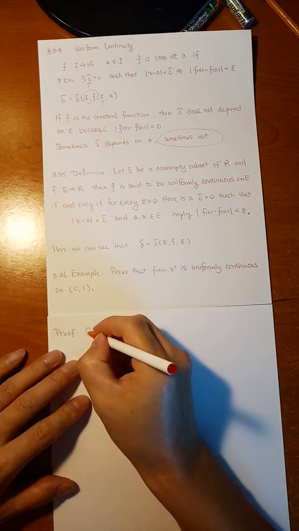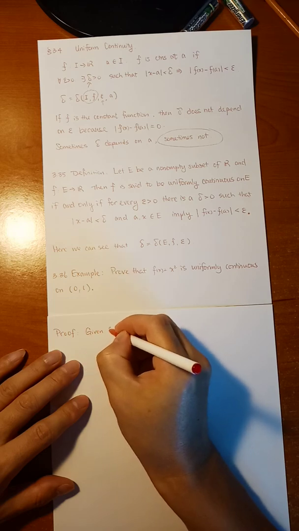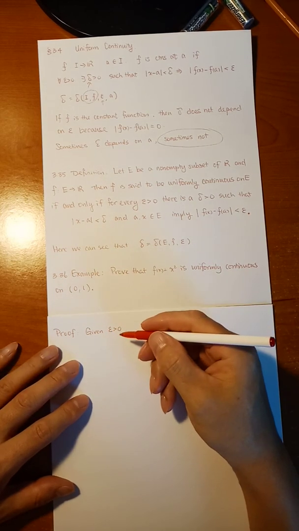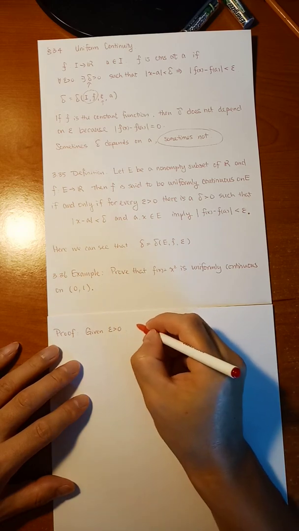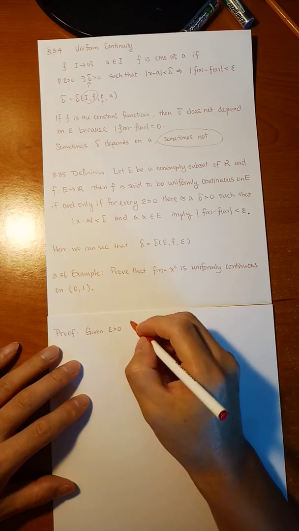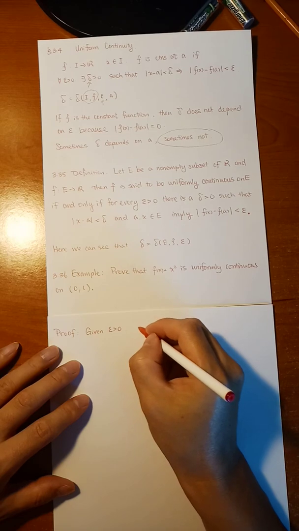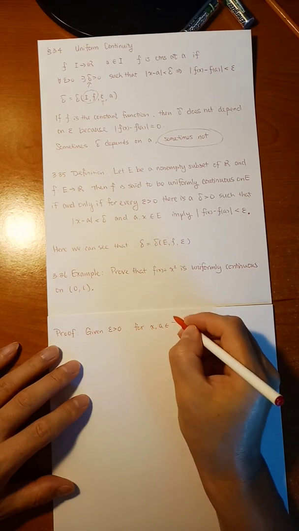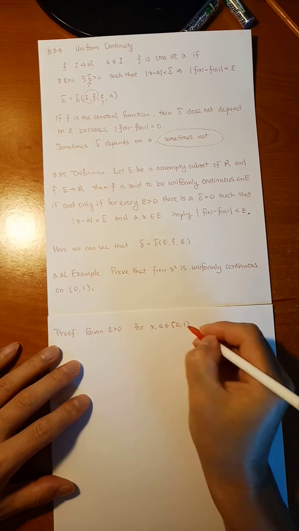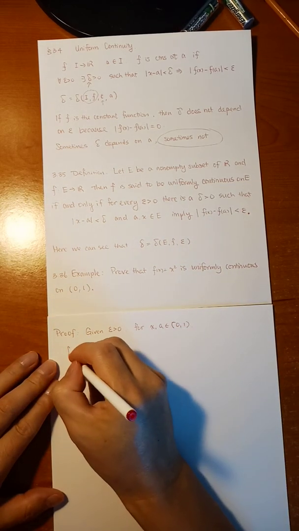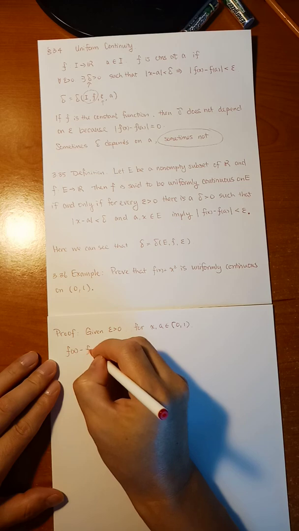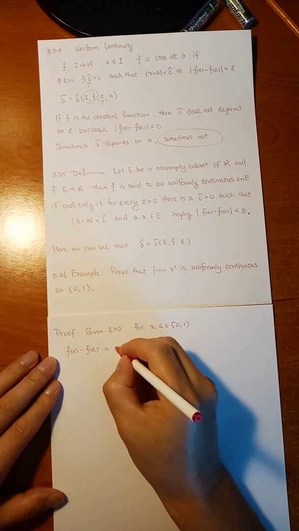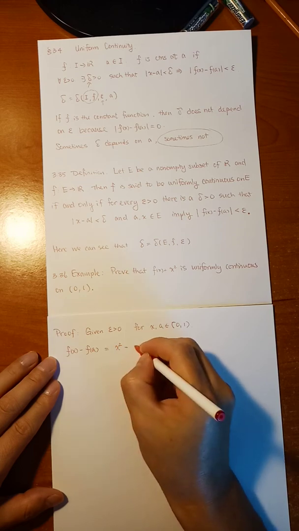So, given epsilon greater than 0, we are going to study, for x and a in E, in [0, 1], |f(x) minus f(a)|. f(x) is x squared, f(a) is a squared.